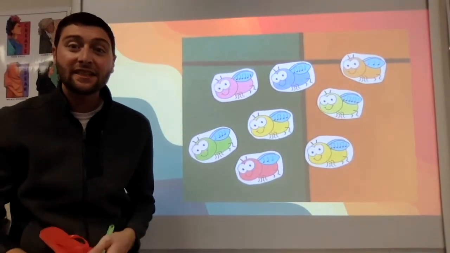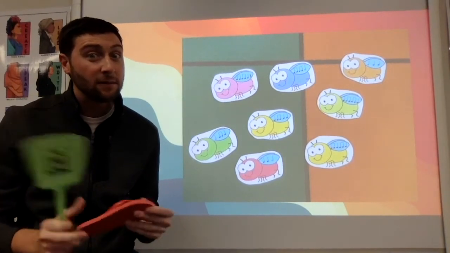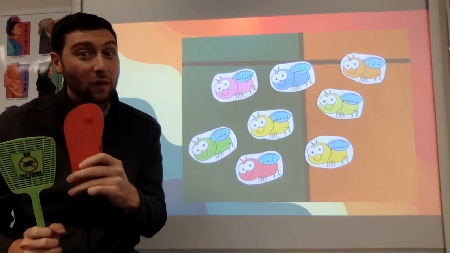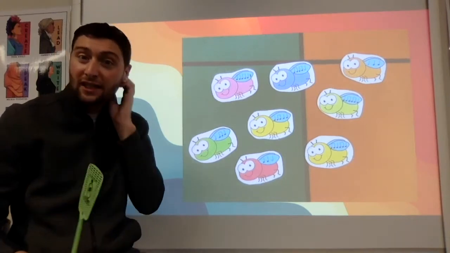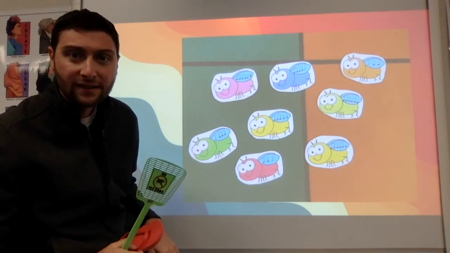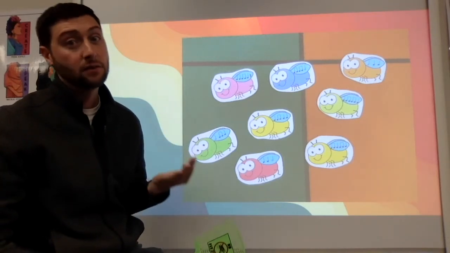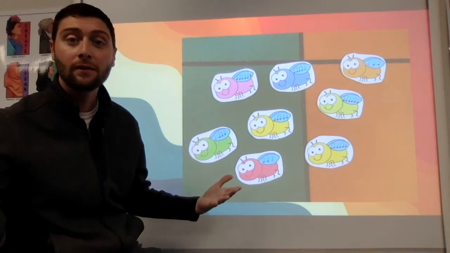At this station, you get to use fly swatters. I only have 2 fly swatters today, so some of you may have to use these shoes as well. Your job is to look at my flies. They have all different rhythms on their wings. For this example, we'll be using rhythms ta, ti, rest, and two.